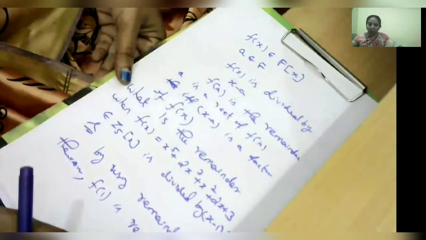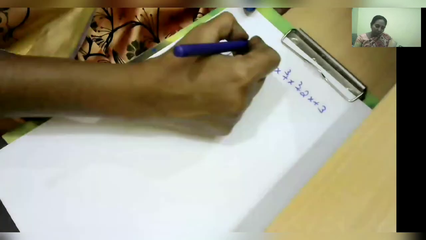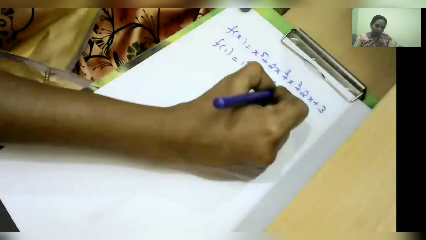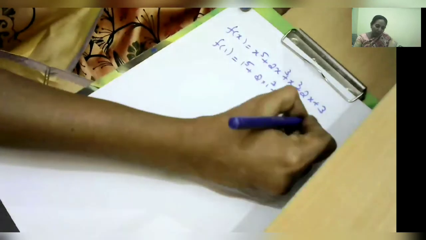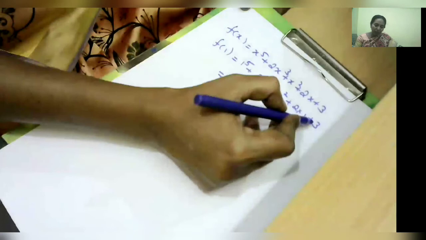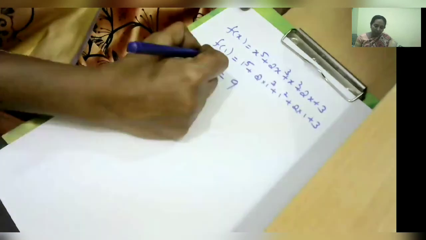Okay. So f(1), how do we calculate f(1)? In the given polynomial, f(x) is equal to x to the power 5 plus 2x cube plus x square plus 2x plus 3, put x equal to 1. So f(1), this is the remainder answer. So 1 power 5 plus 2 into 1 to the power 3 plus 1 square plus 2 into 1 plus 3. So the answer is 1 plus 2, 3, 4, 6, plus 3. It is 9. So the remainder is 9.